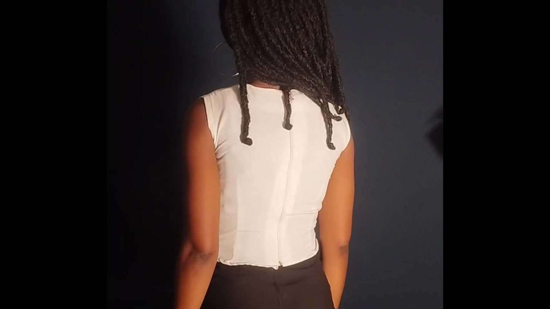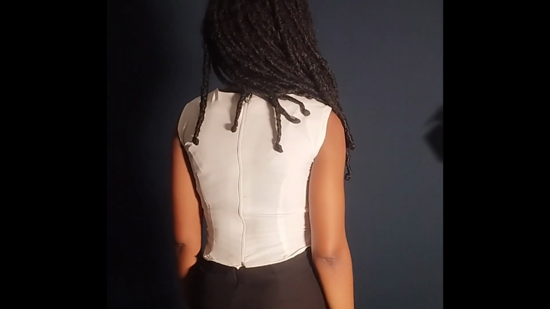So on today's episode, I'll be showing you how to draft this basic bodice pattern. This basic bodice pattern is just like the simple blouse and it's beginners friendly. If it's something you're interested in watching, please keep on watching.